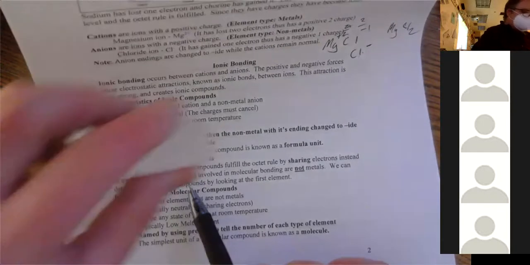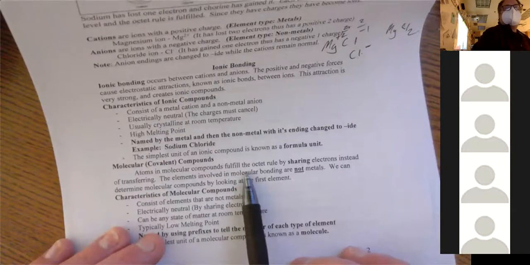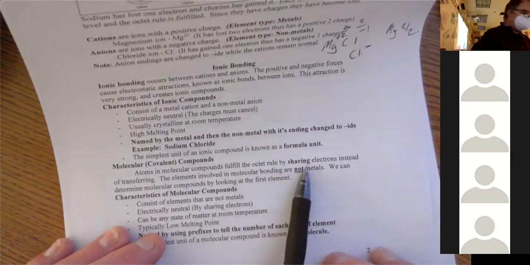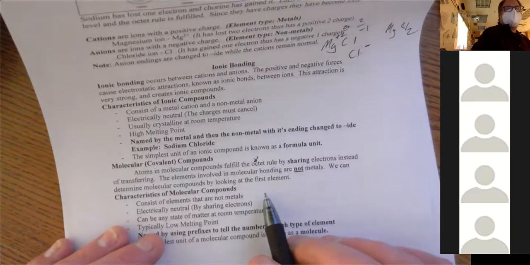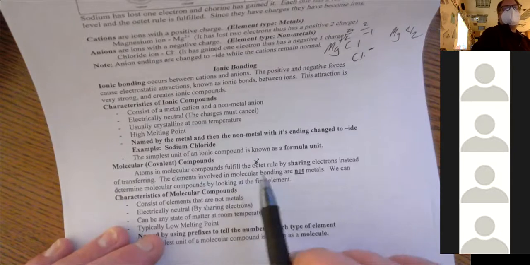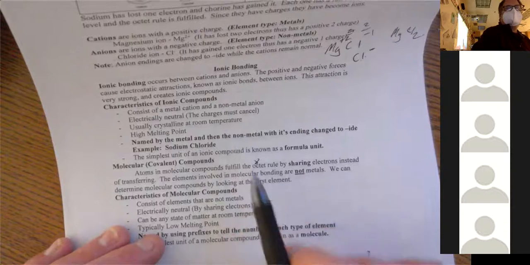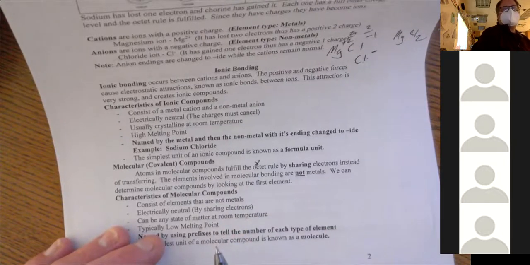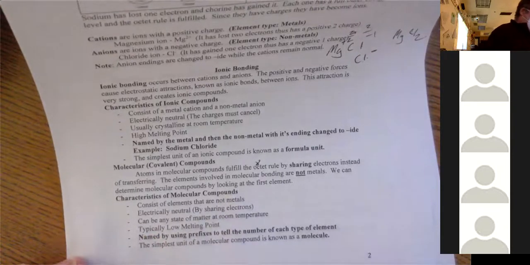Now, as opposed to ionic bonding, we have molecular bonding. Molecular bonding compounds basically fulfill the octet rule, which is a set of 8, by sharing electrons instead of transferring electrons. So they don't gain or lose electrons, they just share. The elements involved in the molecular bonding are not metals. So if we see a metal, we know it's ionic bonding. If we don't see a metal, we know it's not ionic bonding, it's molecular bonding. We can characterize molecular compounds as having non-metals.